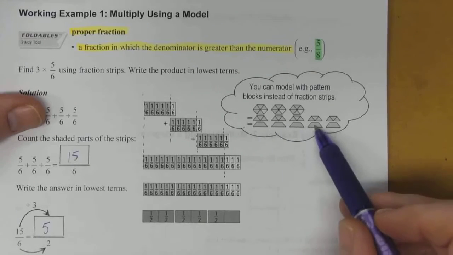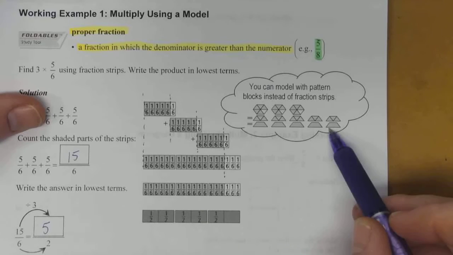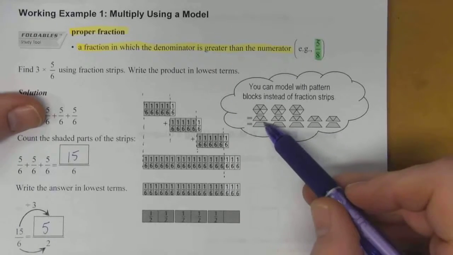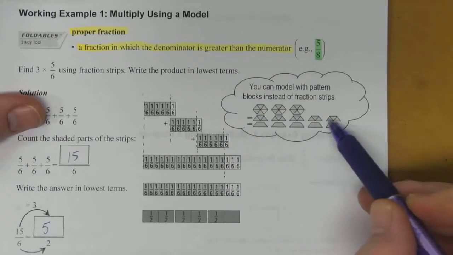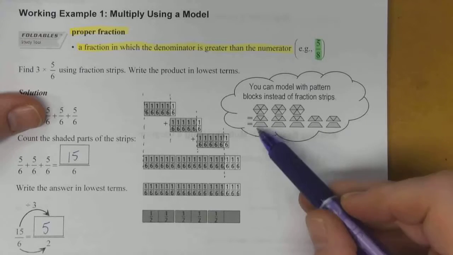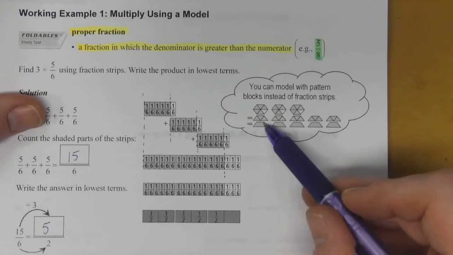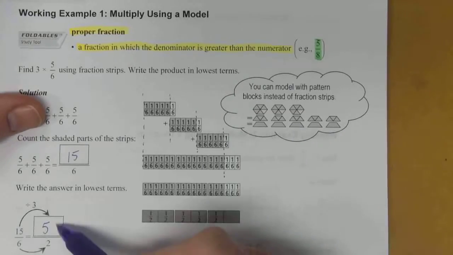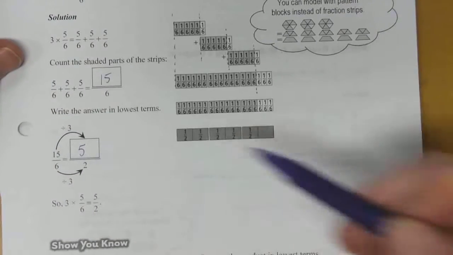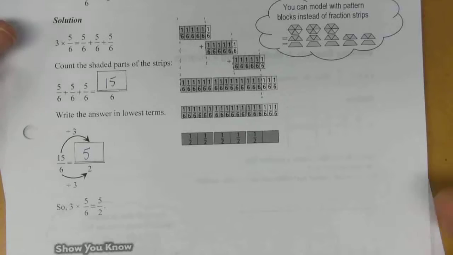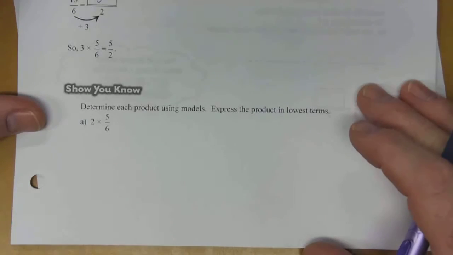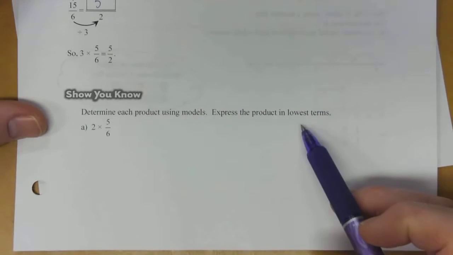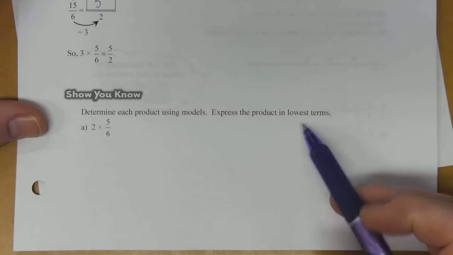So 1, 2, 3, 4, 5. That's 5 halves. Because there's 15 triangles here that are shaded, and 3 triangles makes a half in pattern blocks. So it's 5 halves, which is what we came up with down here. So you can look at it that way. So, using fraction strips, please try and do the show you know.